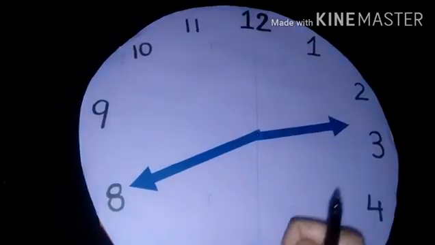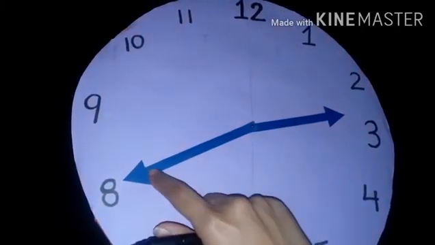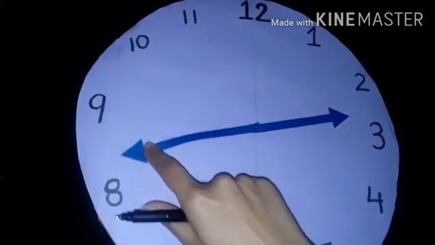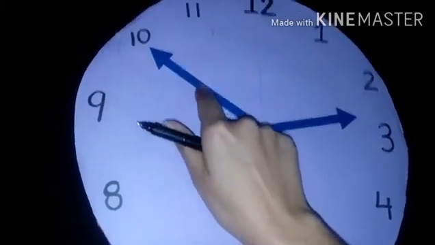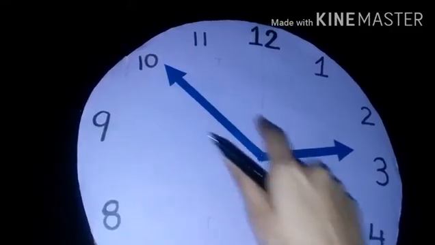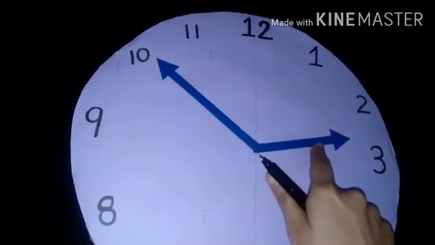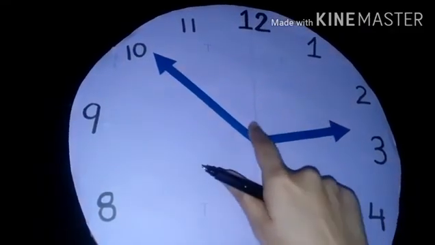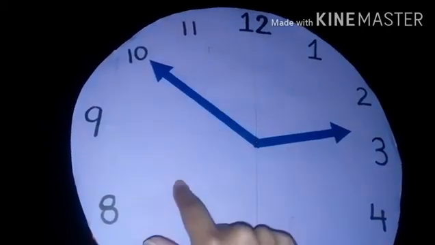है, बाकी रहते हैं. ठीक है बेटा, तो इसी तरह अगर हमारा लॉन्ग हैंड 10 पर होता, तो अब हम क्या कहेंगे, 5 plus 5 means 10 minutes to 3, यानी 3 बजने में अभी 10 minutes रिमेनिंग है, बाकी बचते हैं.